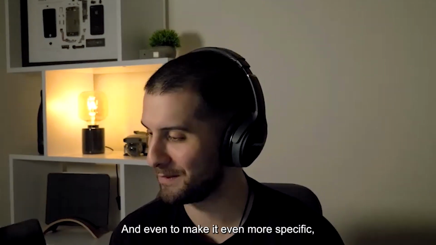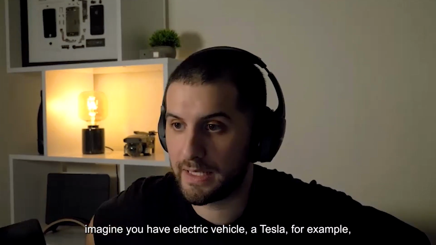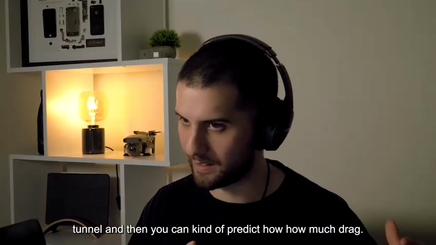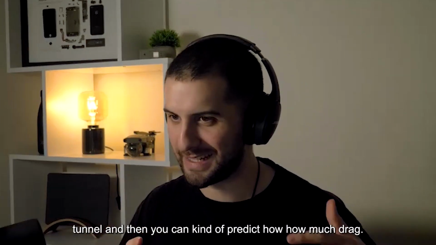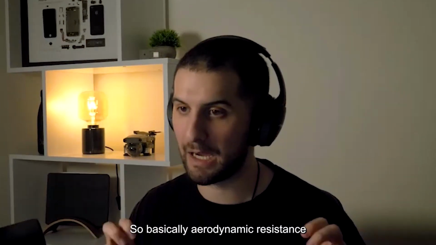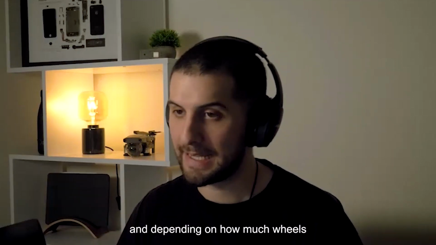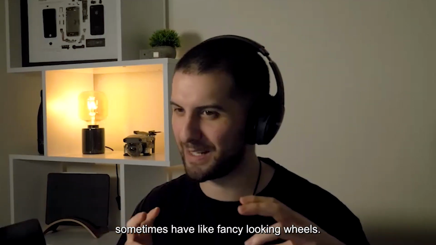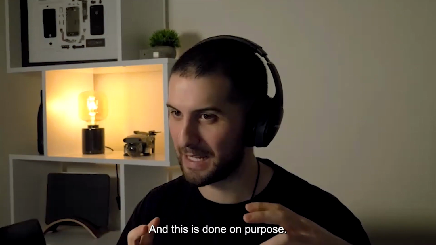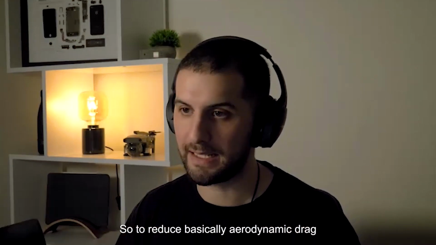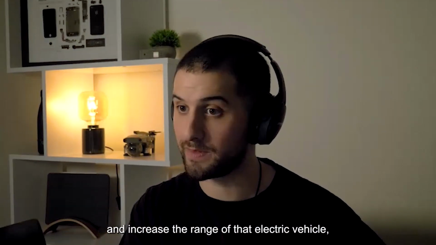And to make it even more specific, imagine you have an electric vehicle, a Tesla, for example. You put the Tesla in a wind tunnel, and then you can predict how much drag, so basically aerodynamic resistance, that car has. And depending on the wheels, sometimes they have fancy looking wheels, and this is done on purpose, to reduce aerodynamic drag and increase the range of that electric vehicle.